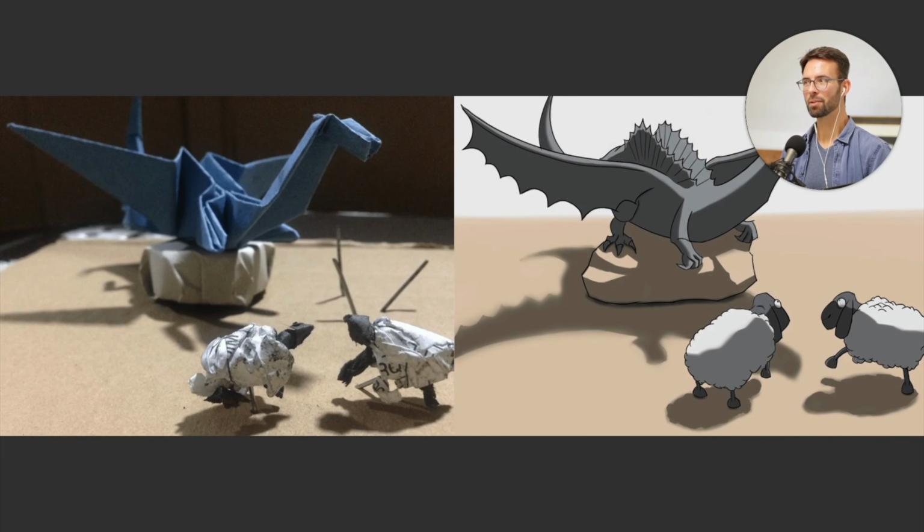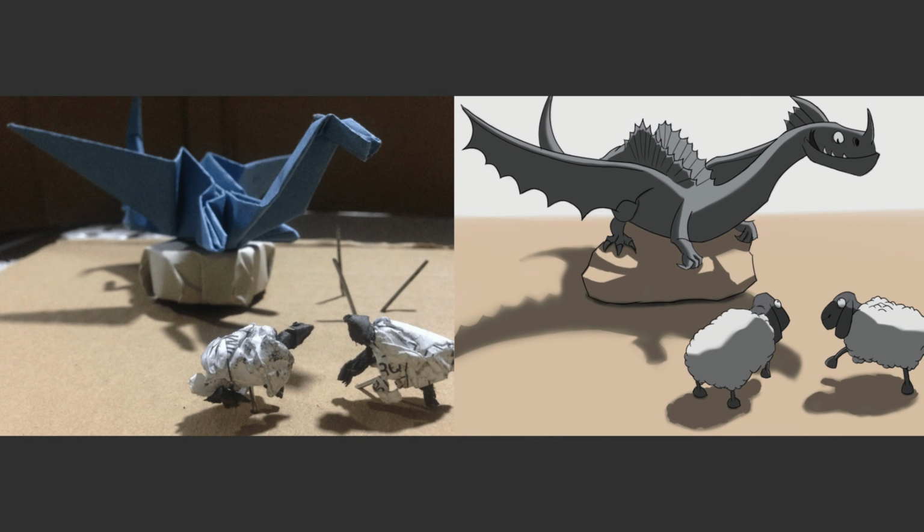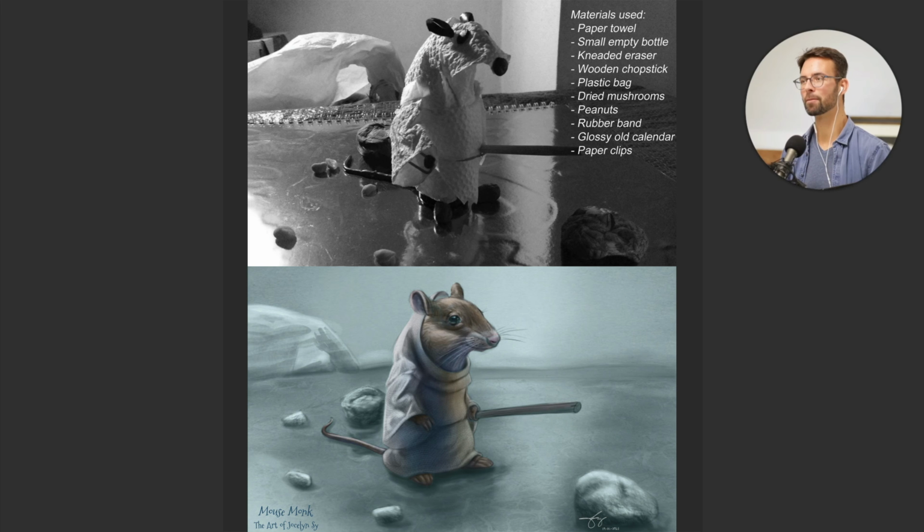And the final assignment of the course is to create a drawing based on your maquette. So here, maquette on the left and final artwork on the right. These are all student examples here. And then a maquette on the top and the final artwork on the bottom.